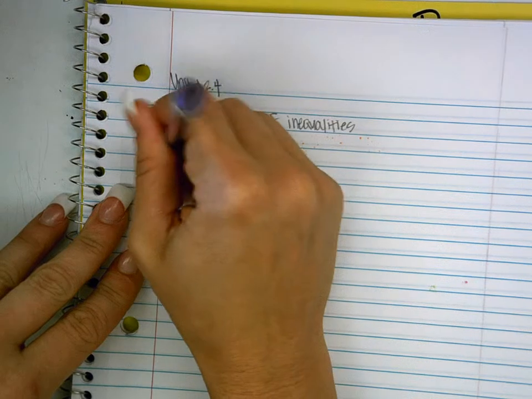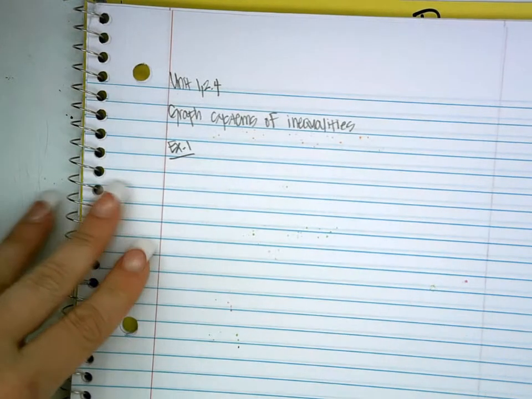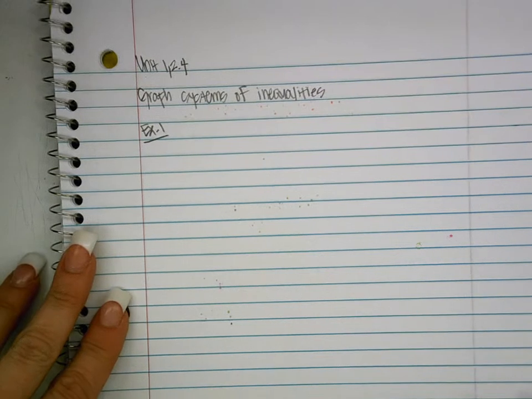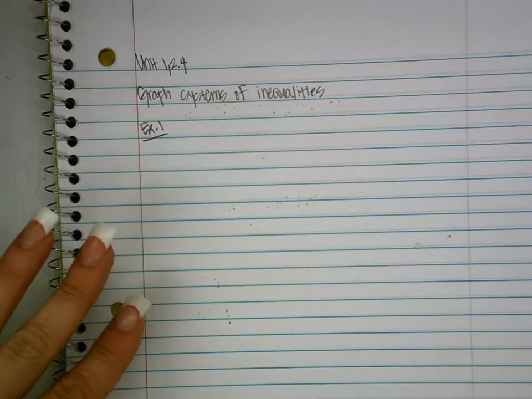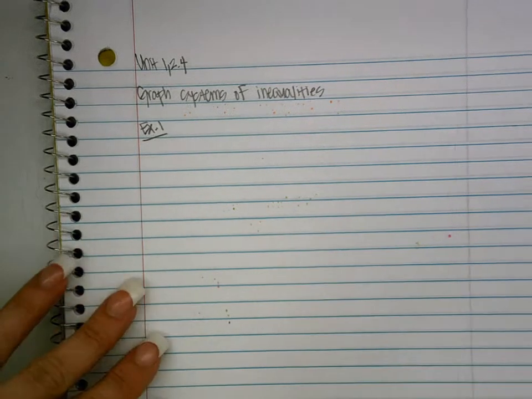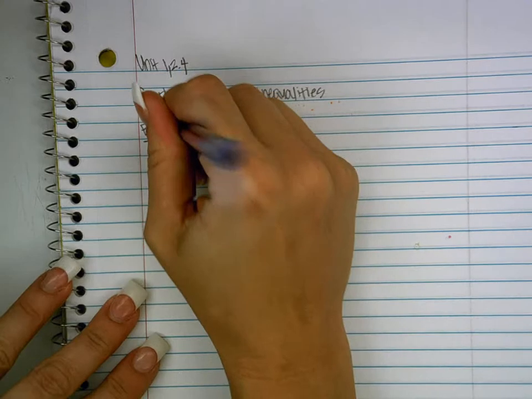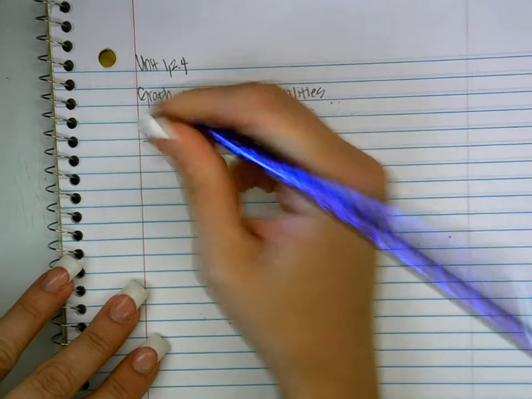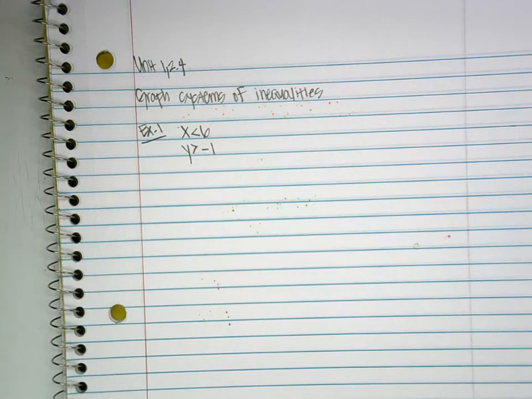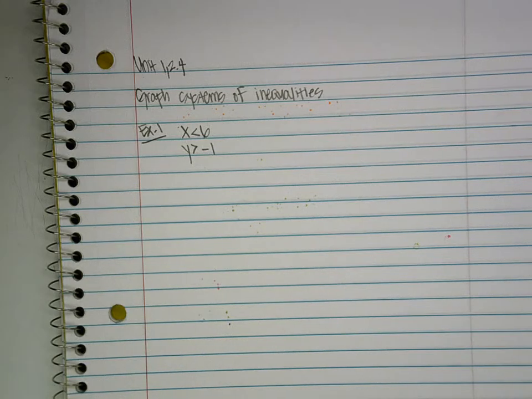Okay, so graphing systems of inequalities. For example, number 1. Basically what we're doing today is the same thing as what we did on objective 3. Instead of graphing one inequality, one line, we're going to be graphing multiple lines on the same grid. So if I ask you to graph x is less than 6 and y is greater than -1 on the same grid, and if you have several different colors of pens, I would recommend that you use them here. You don't have to, but it's helpful.